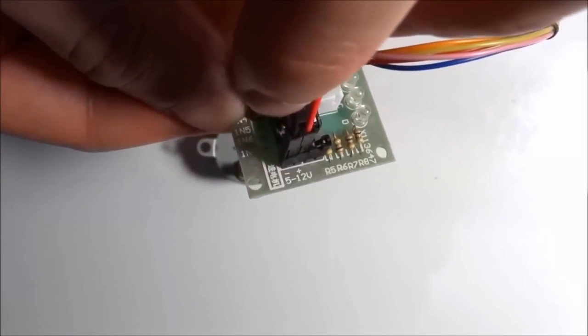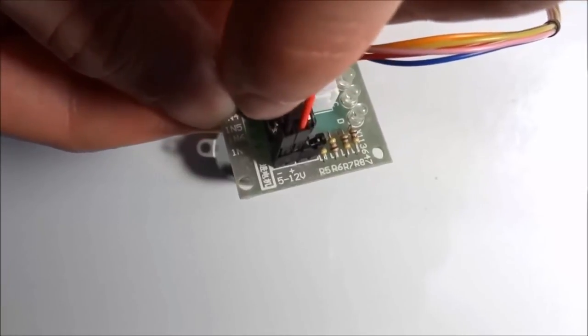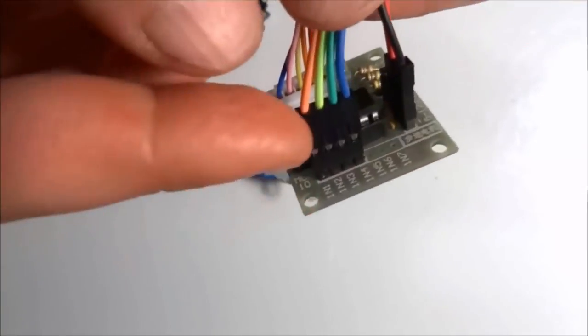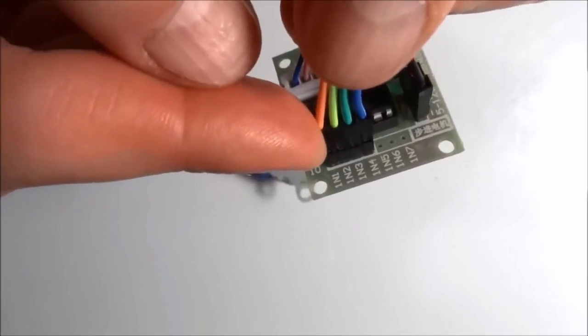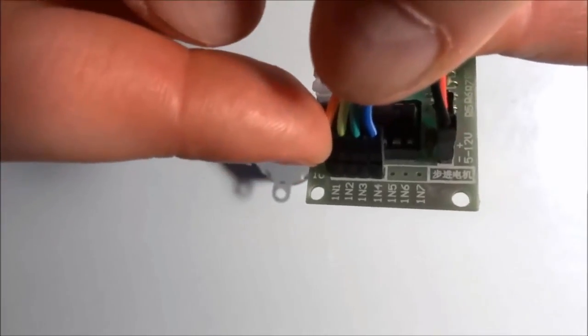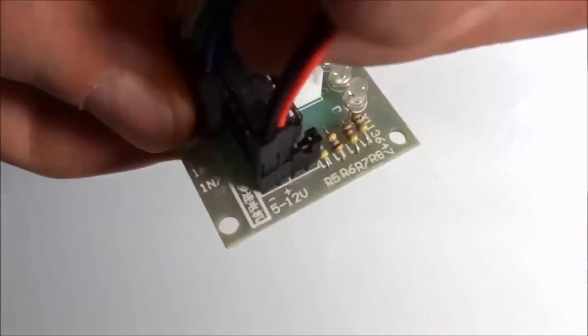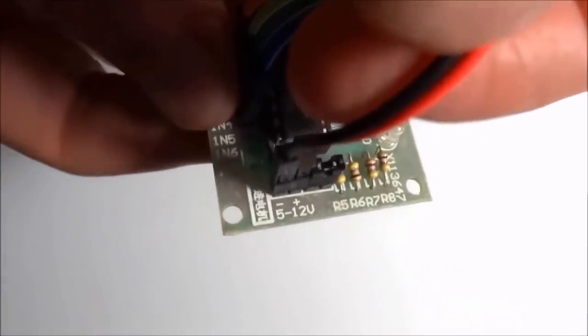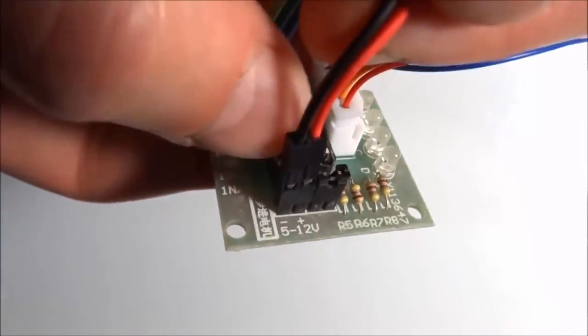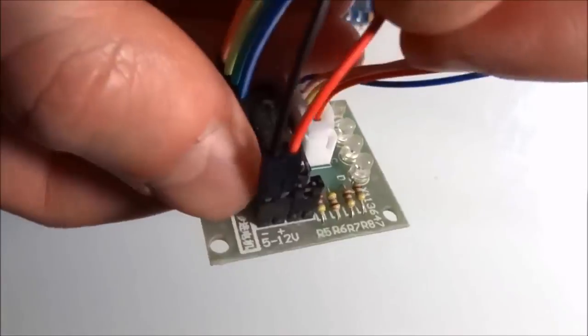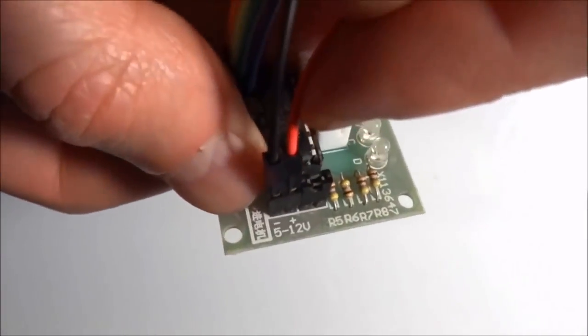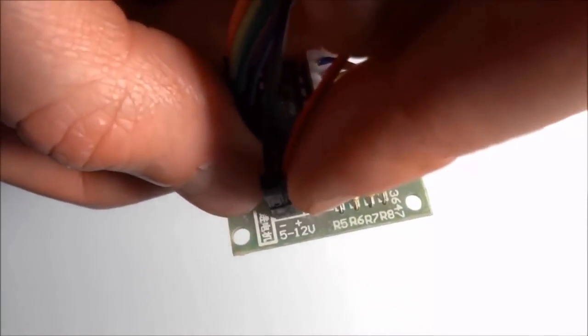One is to provide power, plus and minus, and the other is to control the steps on the stepper motor. For the power, we'll connect black wire to minus or ground and red wire to positive.